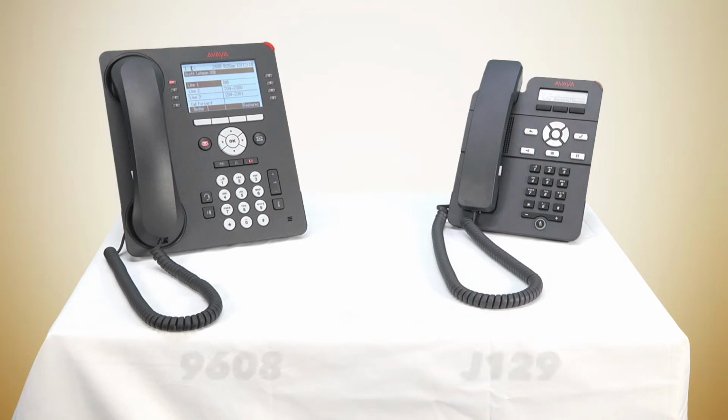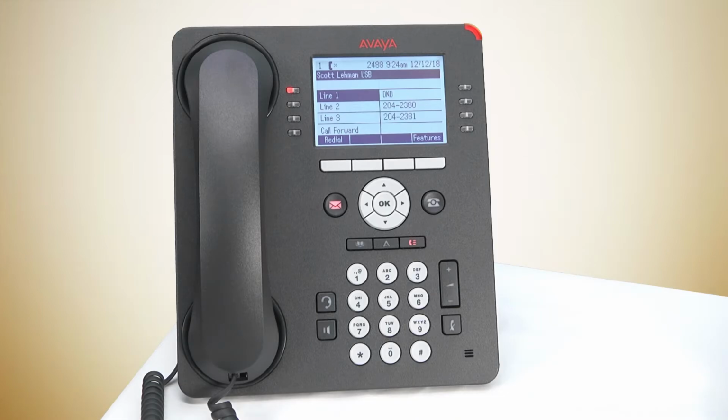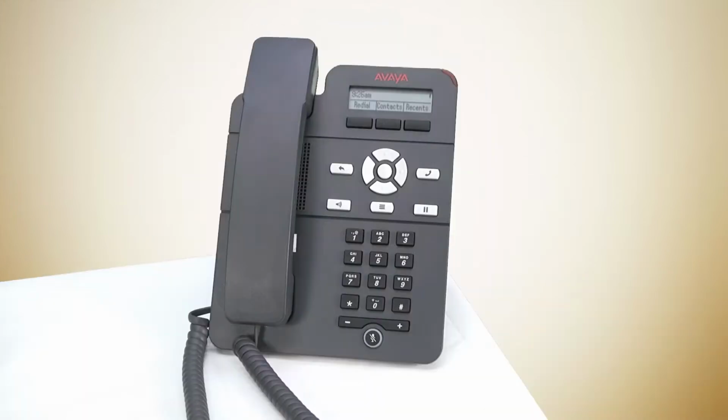Introducing the Avaya 9608 and J129 IP Office phones, the future of desktop communication technologies for Lawrence Technological University. One of these two telephone units will replace your existing desktop phone. Let's take a look at some of each phone's basic features.